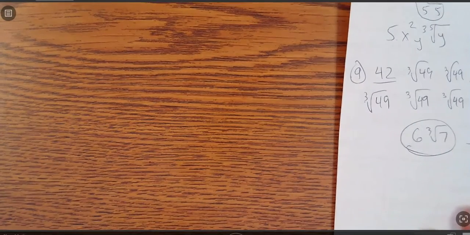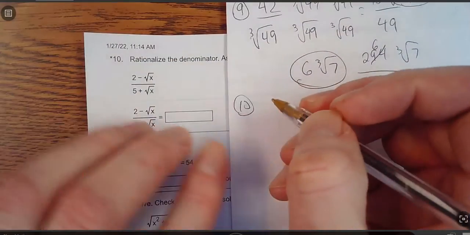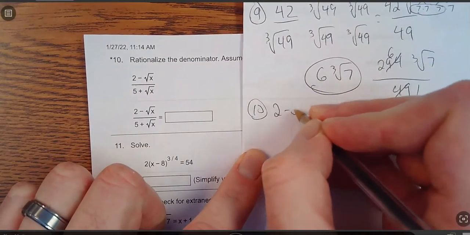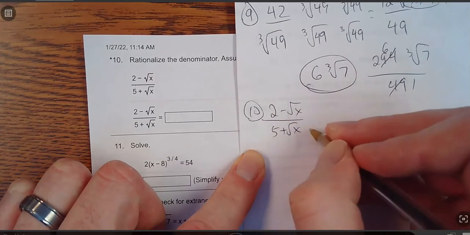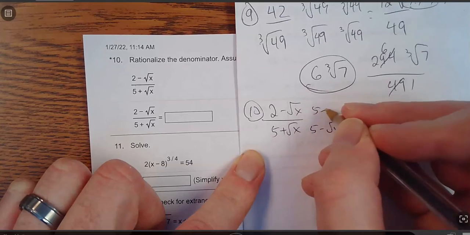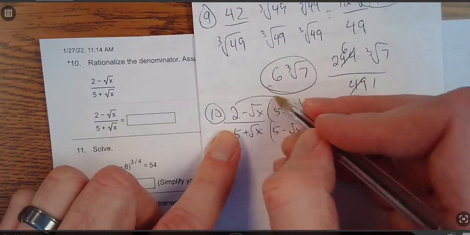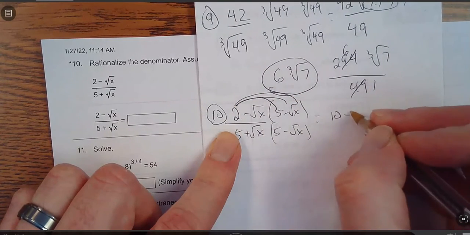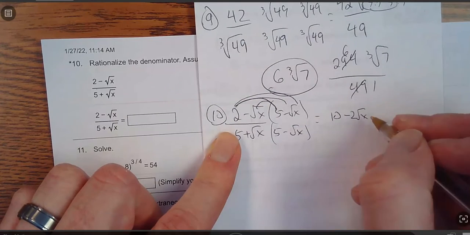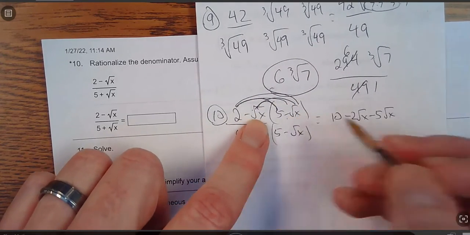Let's go to number 10. So number 10, I need to rationalize the denominator. So 2 minus radical x over 5 plus radical x. Conjugate is 5 minus radical x. So on top, make sure you FOIL. So first would be 10. Outer would be a negative 2 radical x. Inner would be a negative 5 radical x. And then the last would be a positive x.